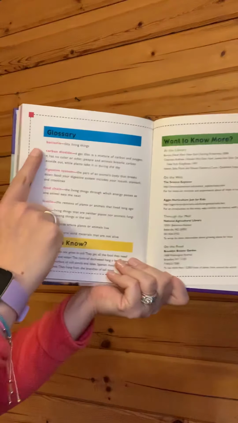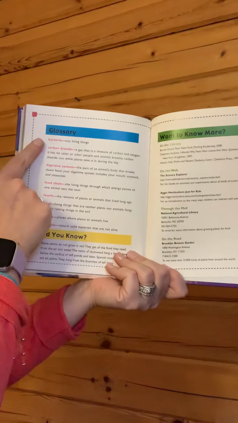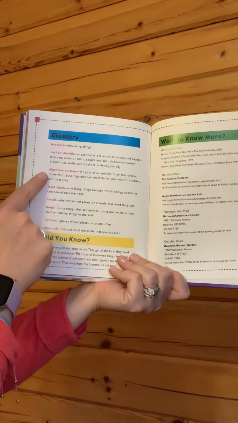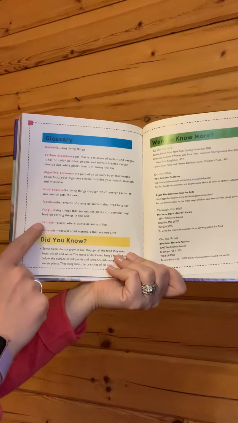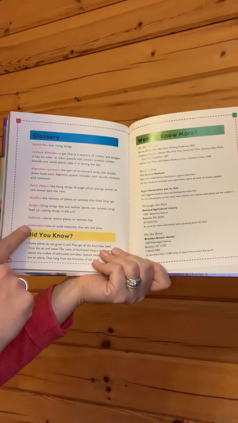Here's our glossary, some of the words we heard: bacteria, carbon dioxide, digestive system, food chain, fossils, fungi, habitat, minerals.